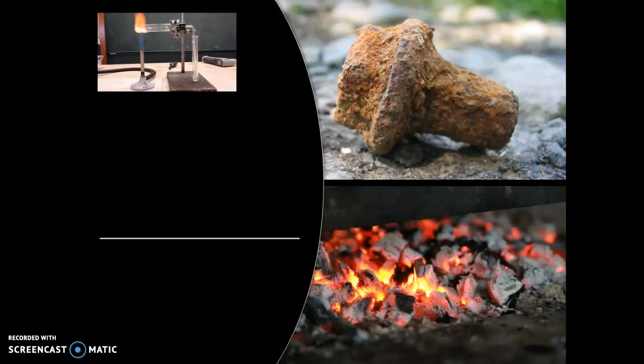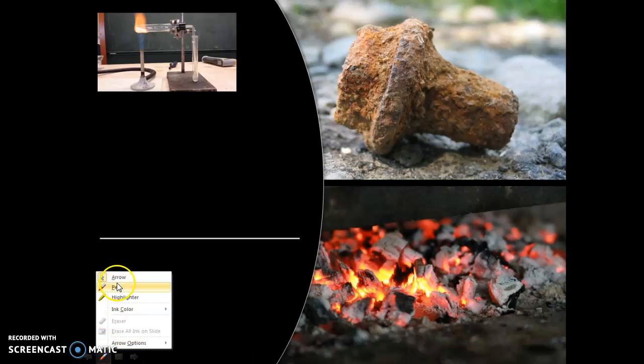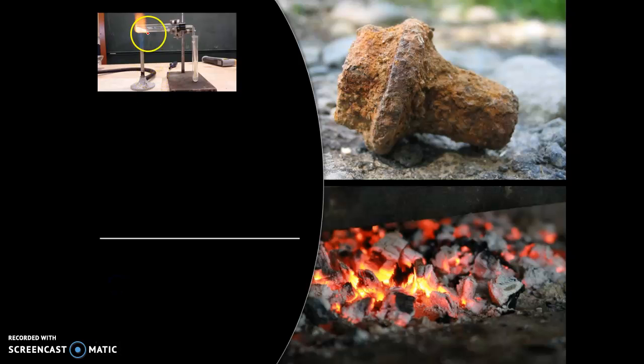In this video, I'm going to be explaining to you the different types of chemical reactions we have in chemistry. Now, the diagram you can see up here is a certain type of chemical reaction we call chemical decomposition by heat.